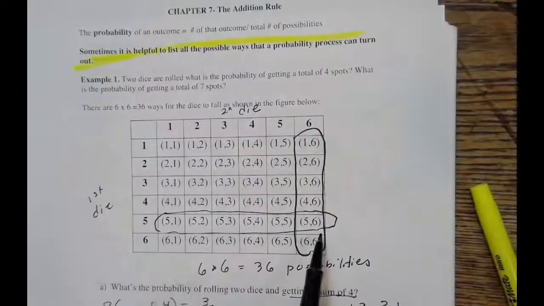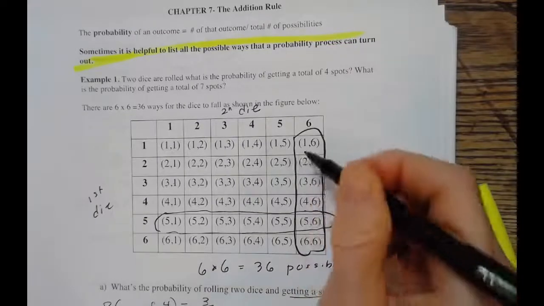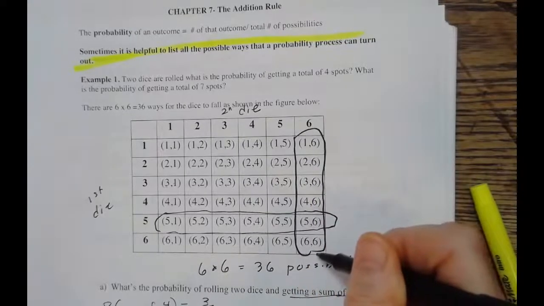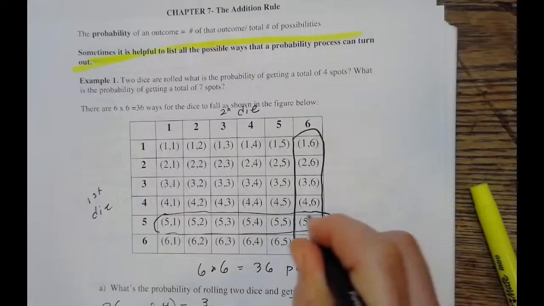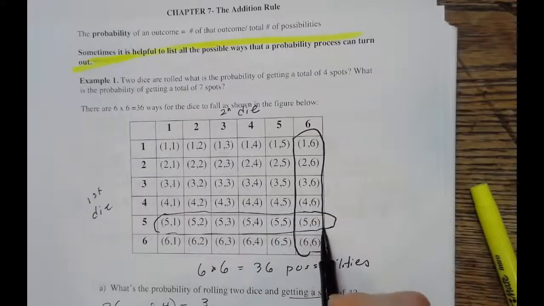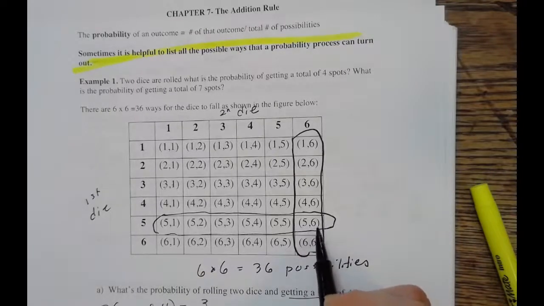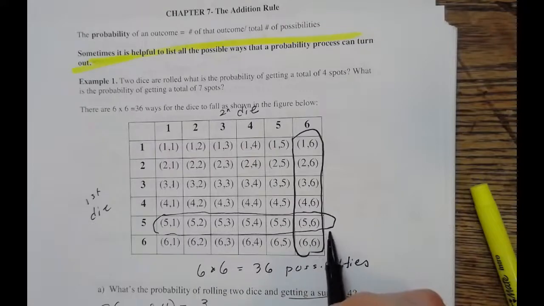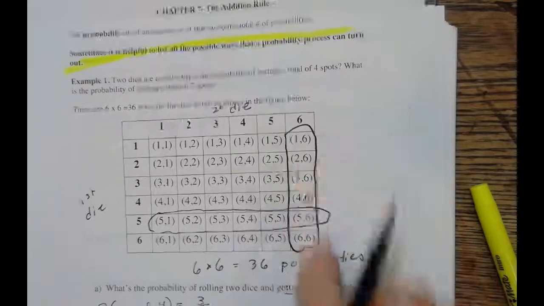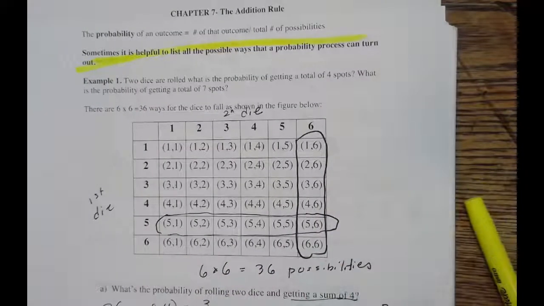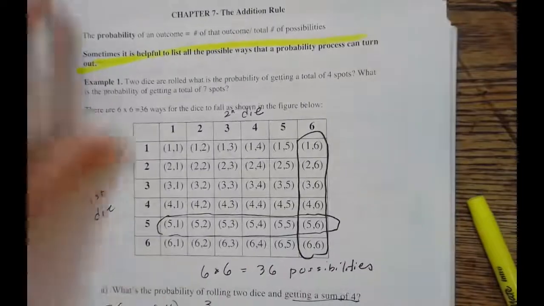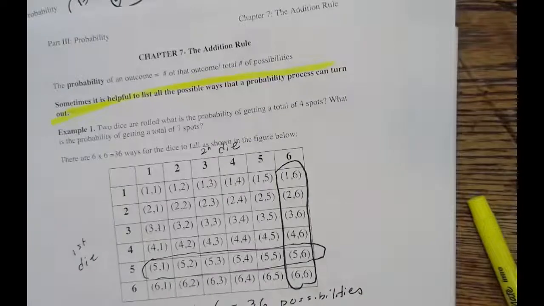So there's 6 out of 36 ways you can get this, 6 out of 36 ways you can get a 6 on the second, and we are double counting the 5, 6, because that's counted first as a 5 on the first roll, and then as a 6 on the second. So you can see that's 11 out of 36 possibilities. So let's go back and do the last.